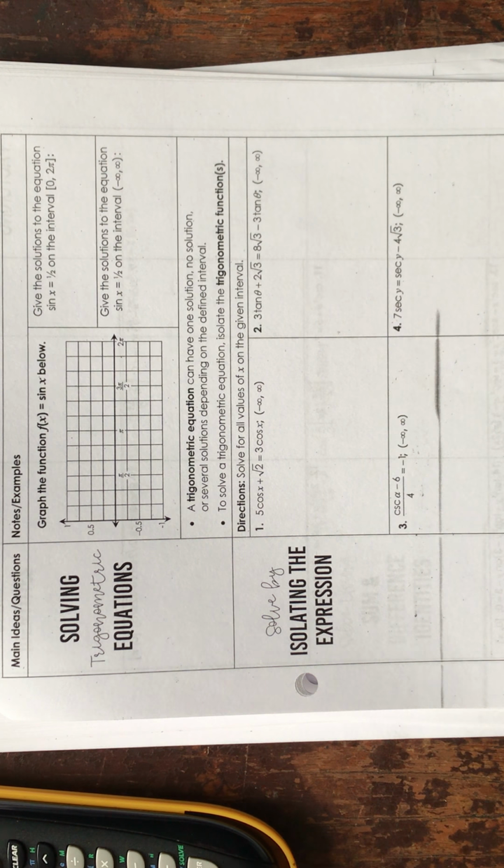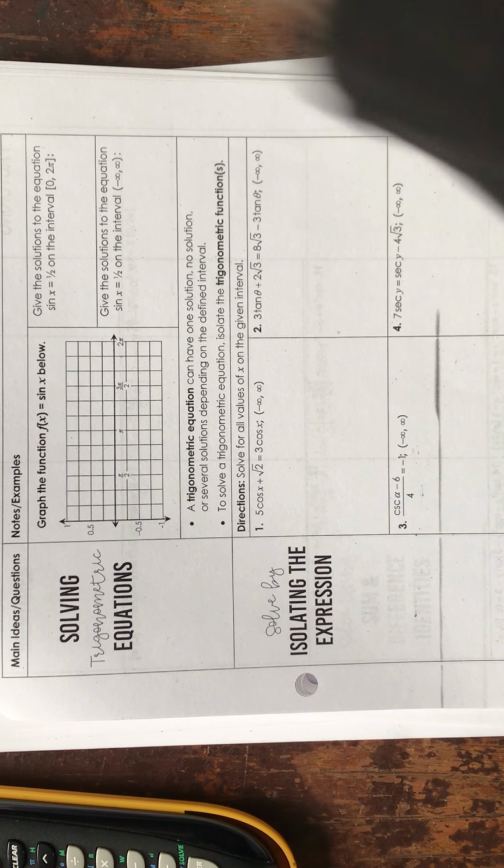Okay, pre-calc. So we're going to jump forward quite a bit, partially due to the fact that I'm not going to be able to see you guys as much due to this new schedule.